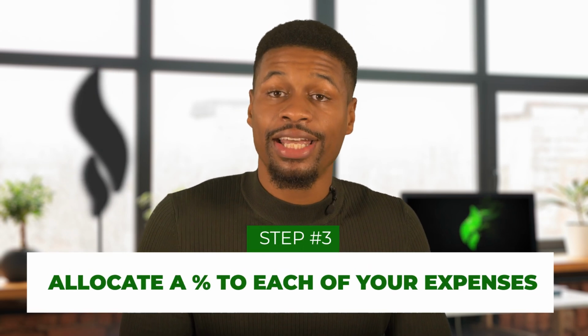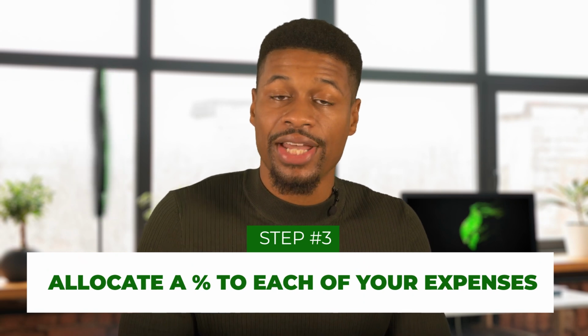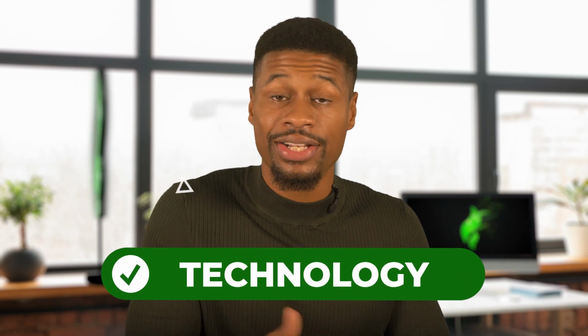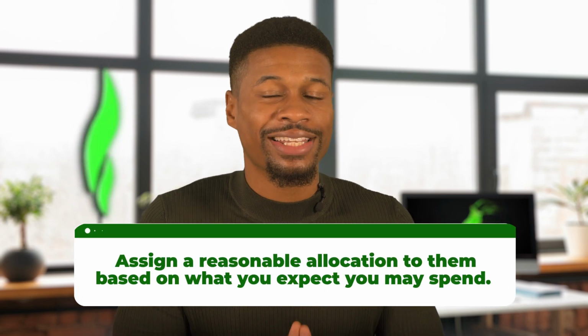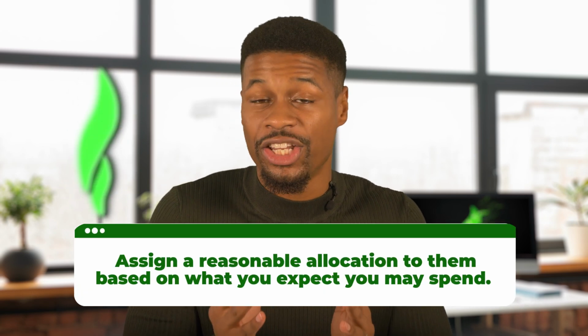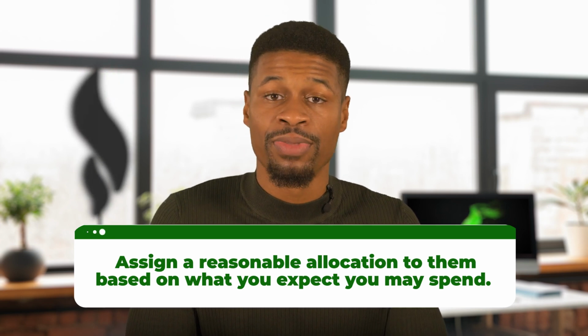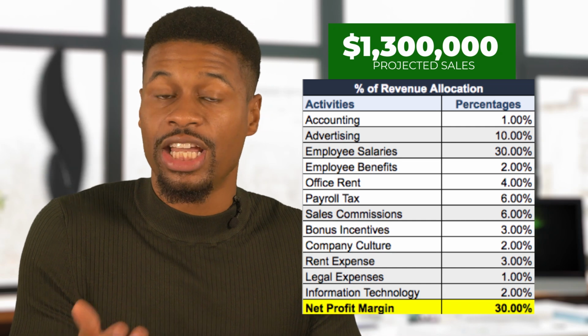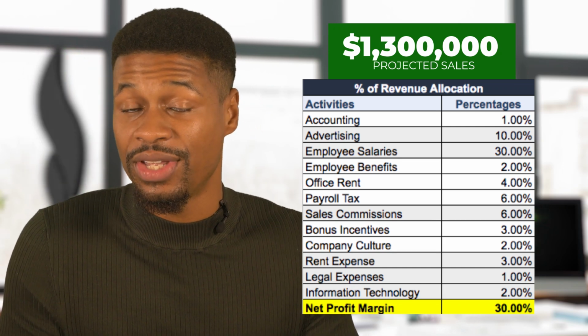Step number 3, allocate a percent to each of your expense categories. Once you have your projected sales, you can start assigning a destination for those funds. Here you want to think of the major expense categories in your business, like accounting, advertising, technology, employee salaries, and so on. Then you would assign a reasonable allocation to them based on what you may expect to spend on these expenses. For example, let's say you project $1.3 million in sales. You can then break that sales number down into the expenses you expect to have and the profits that you want to be left with.